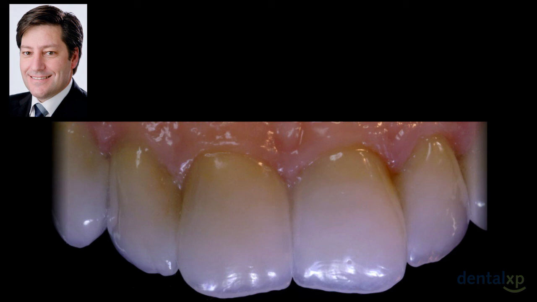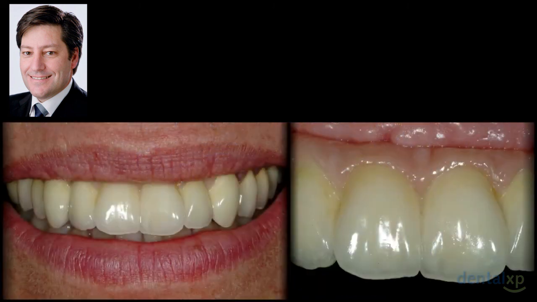Oftentimes I see this pink ceramic polished and flat, and this is probably one of the simplest things to address to improve the aesthetics: not making this flat and polished, because the soft tissues are not like that. And then your light reflection will be completely different. This is the case intraorally.